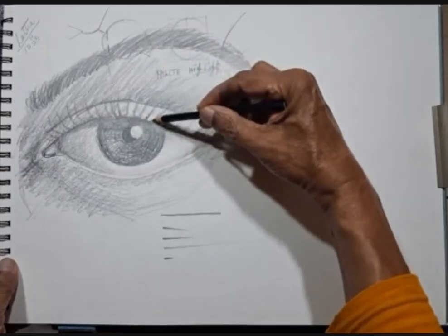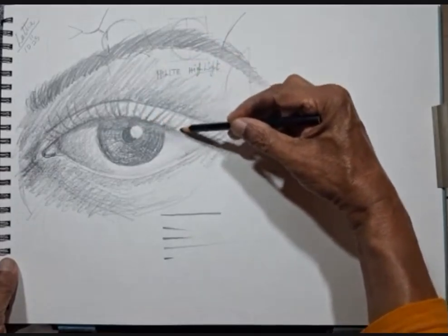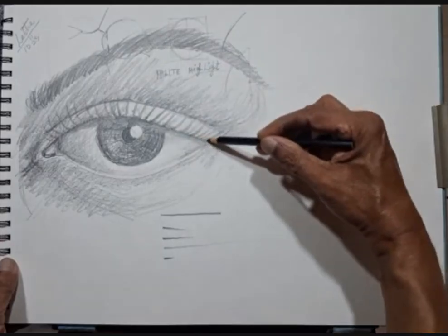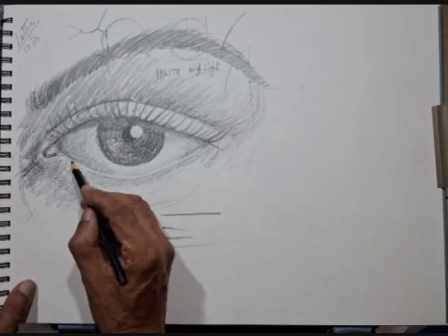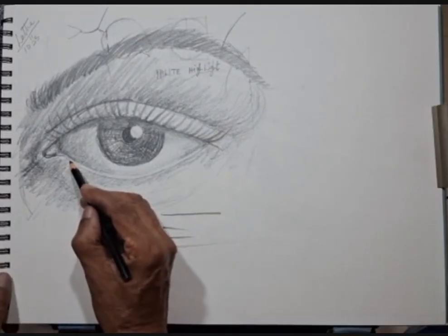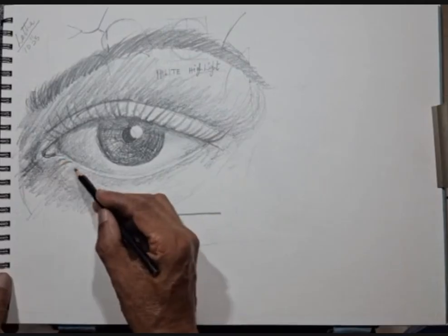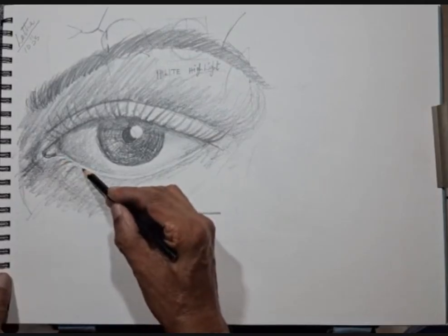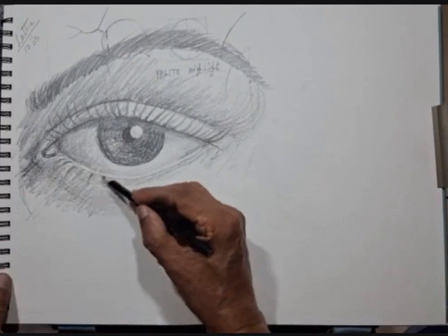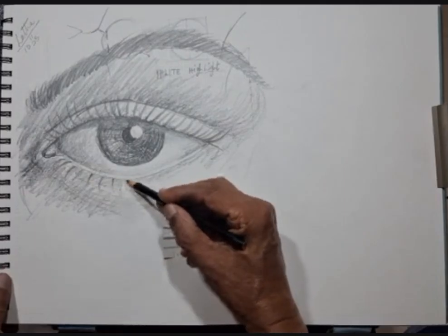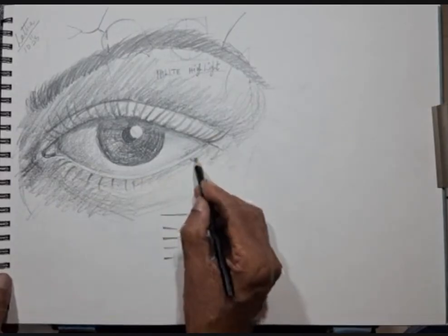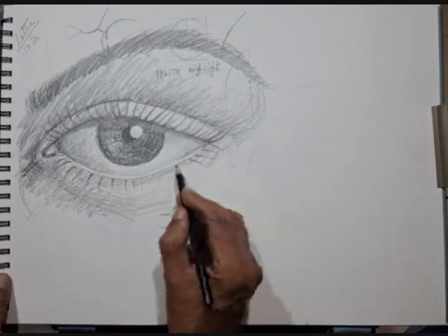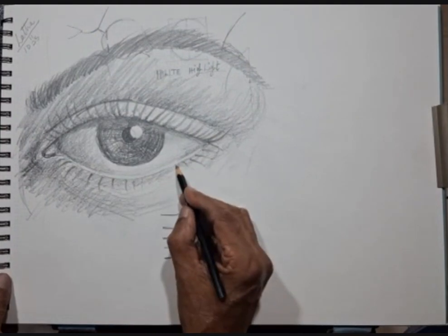The lashes will be slightly dark out there, but women make it darker, huh? With the eyeliner and kajal and things like that. This side will be less, not as many and even not as long.